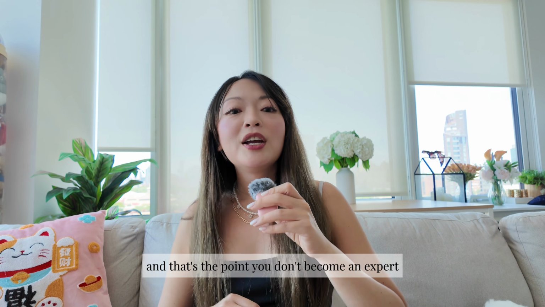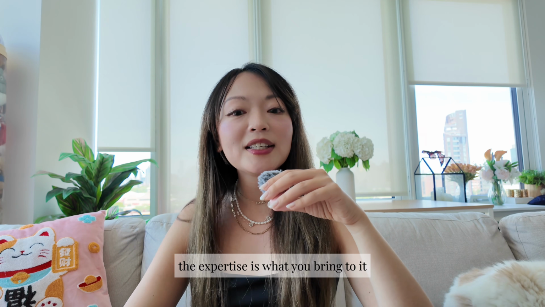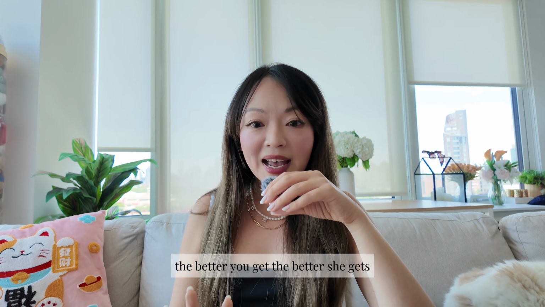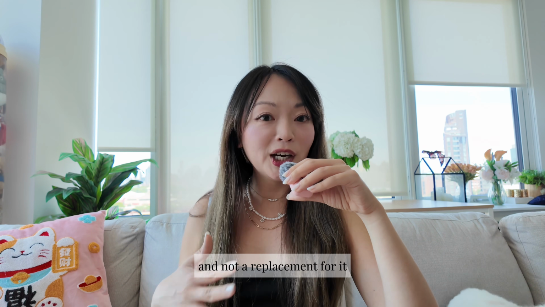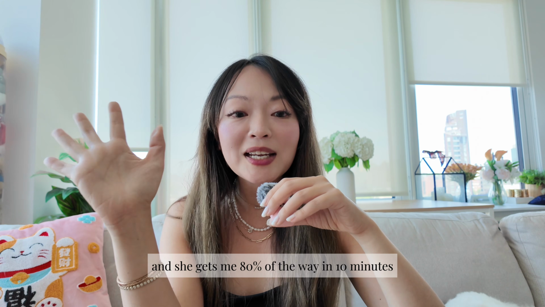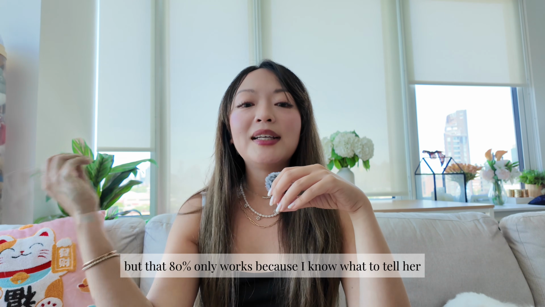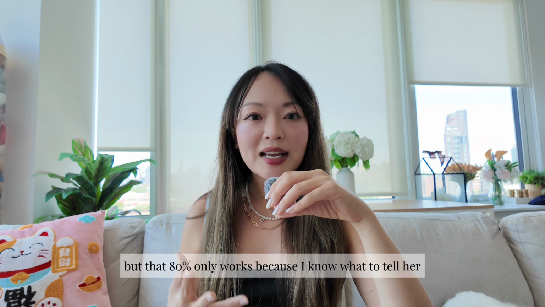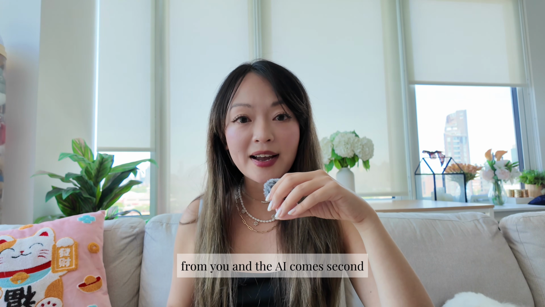And that's the point. You don't become an expert because you have an expert template. The expertise is what you bring to it. The better you get, the better she gets because she is a mirror of what you know and not a replacement for it. Of course, AI is useful and she gets me 80% of the way in 10 minutes instead of 4 hours. But that 80% only works because I know what to tell her. The strategy and knowledge should always come first from you, and the AI comes second.